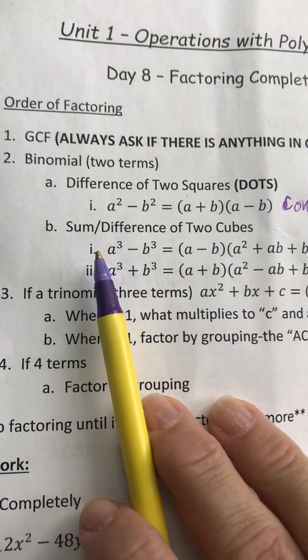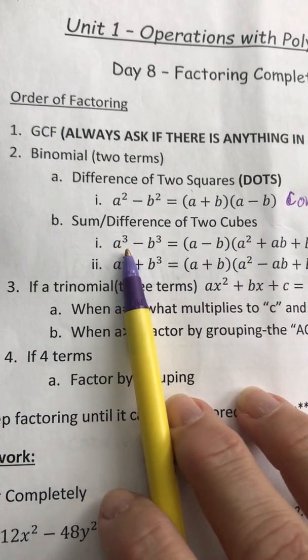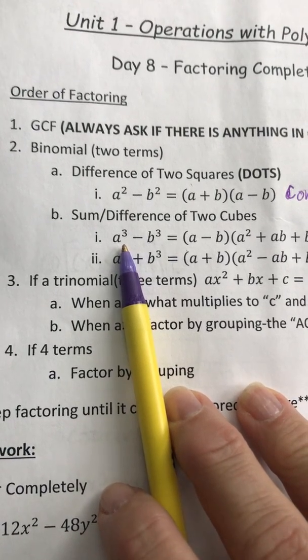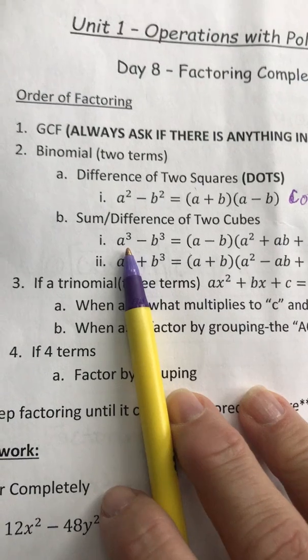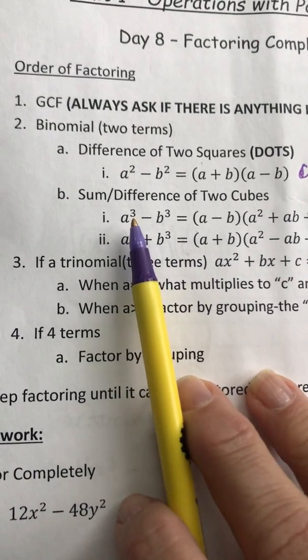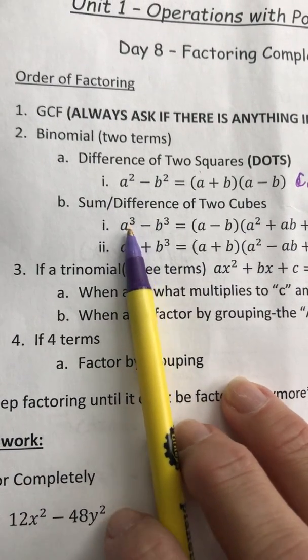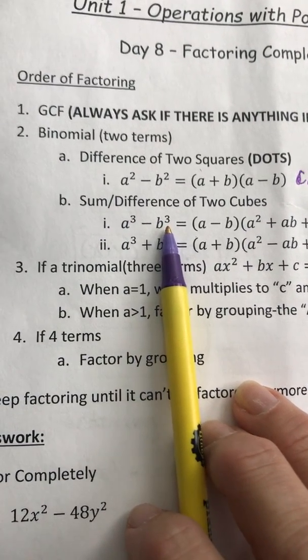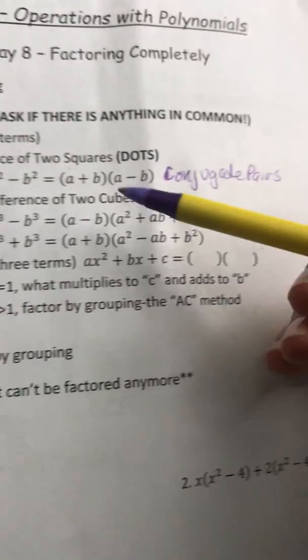If it's a binomial and it has cubes, like numbers like 8, 27, 64, 125, those are all cubes, like 5 times 5 times 5, 125. And then the exponents just need to be divisible by 3, okay? And these can be a sum or a difference. We talked about this the other day.